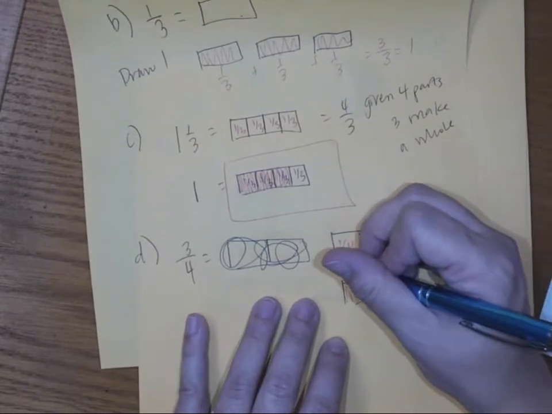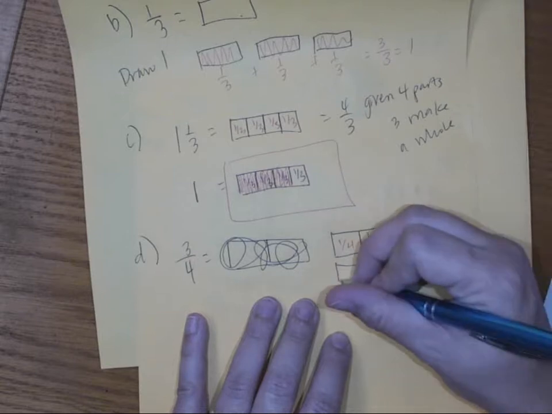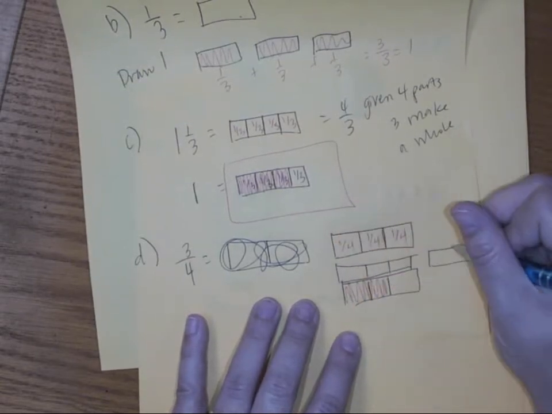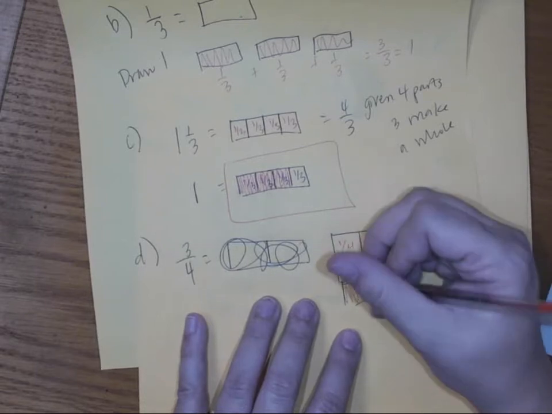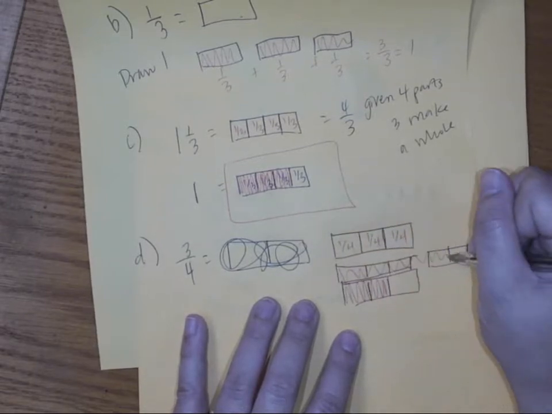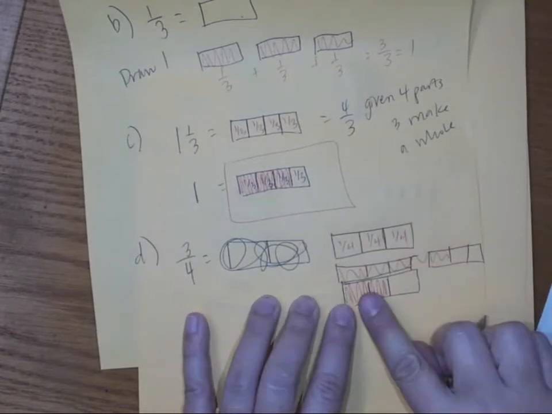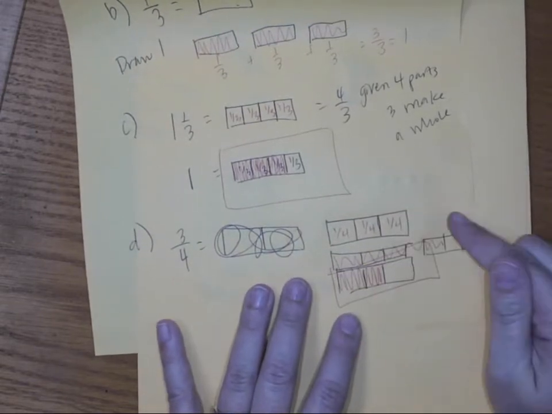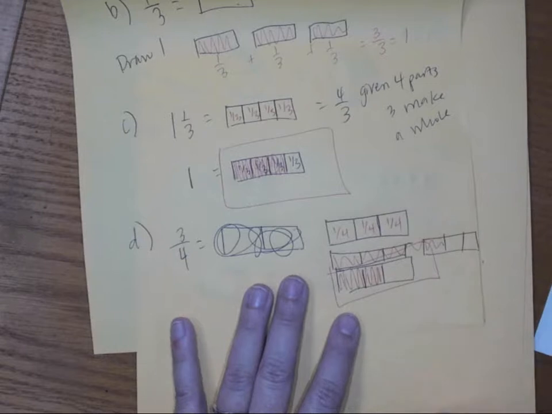Some people have to draw the whole first to be able to see a half. So to draw the whole first, you need to draw 2 rectangles, split them both into 3 parts. So this is the whole. 4 pieces make a whole. Half of that would be 2 pieces. So this is the correct answer. You could draw the whole if you needed to, or just go straight to the answer there.